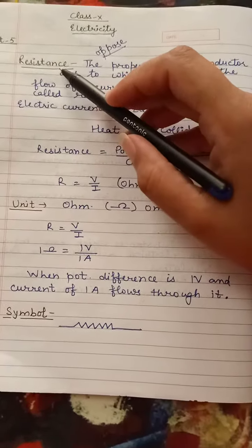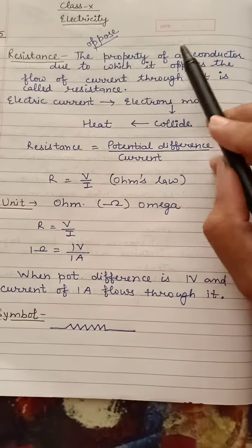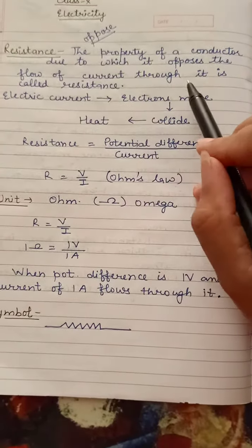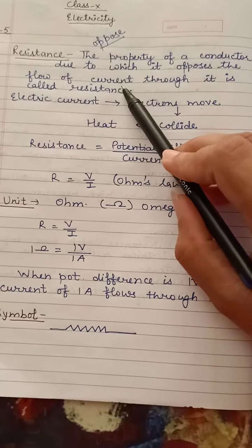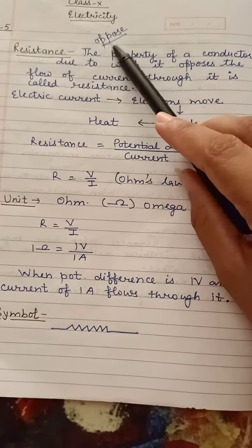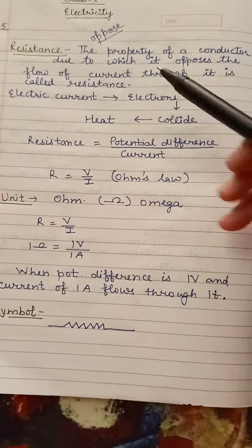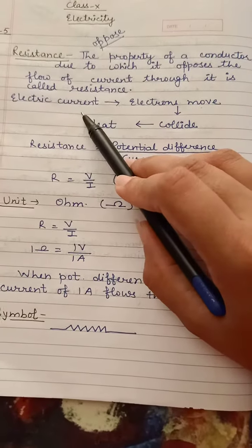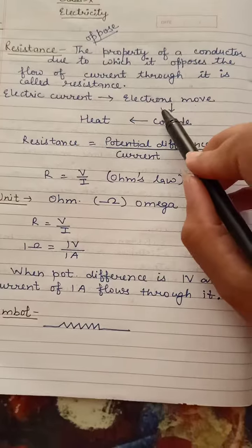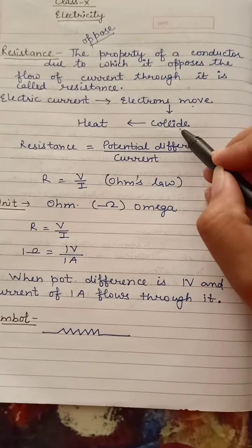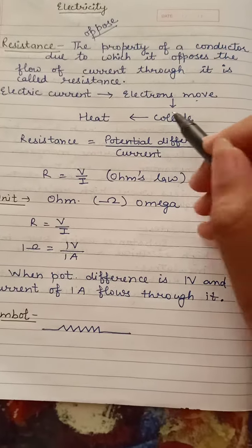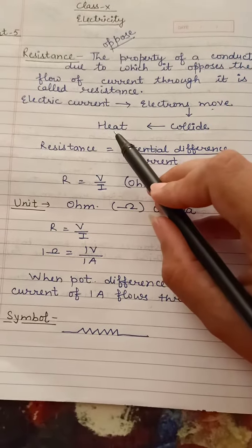Today we are going to discuss the topic resistance. Resistance is the property of the conductor due to which it opposes the flow of current through it. Means when the current flows through the conductor, there will be some opposition, which is called the resistance. When electric current passes through the conductor, electrons start moving and they collide with each other because of the kinetic energy, and there will be the production of heat.